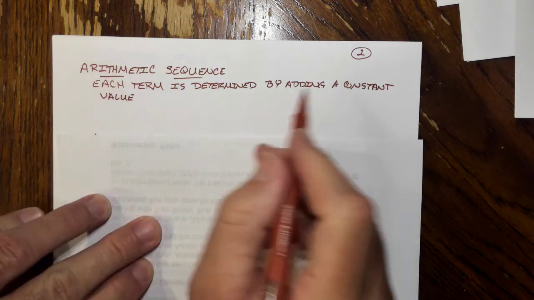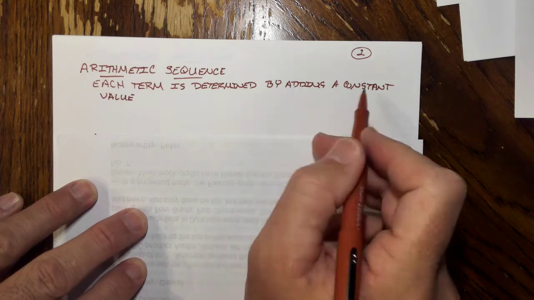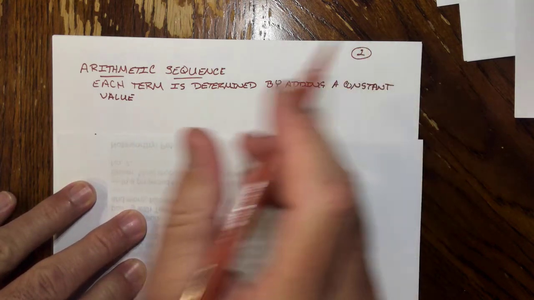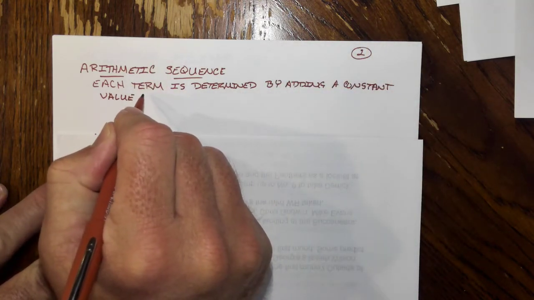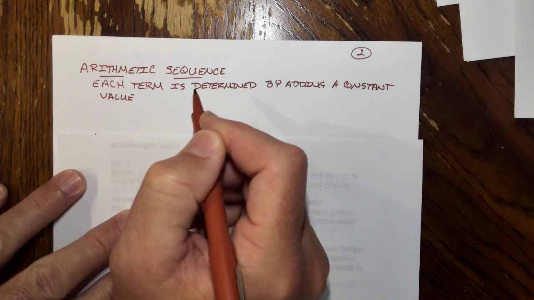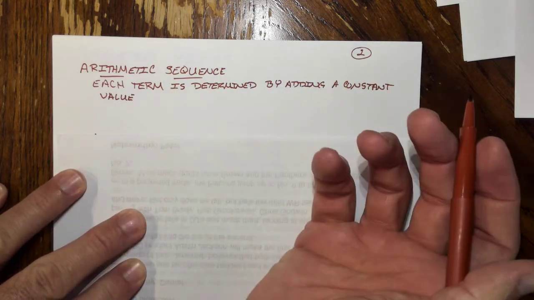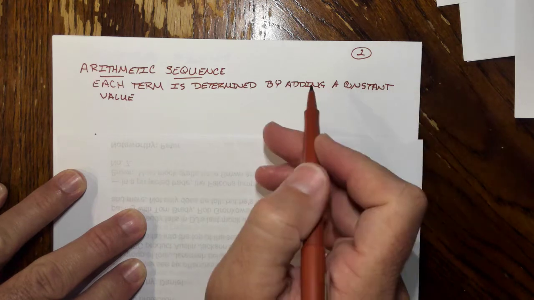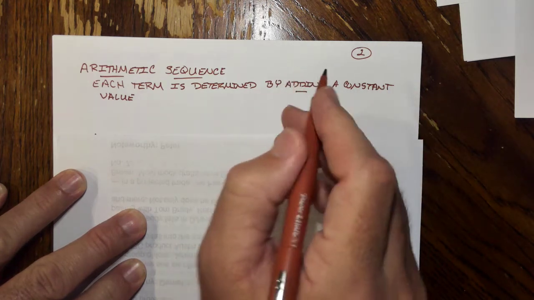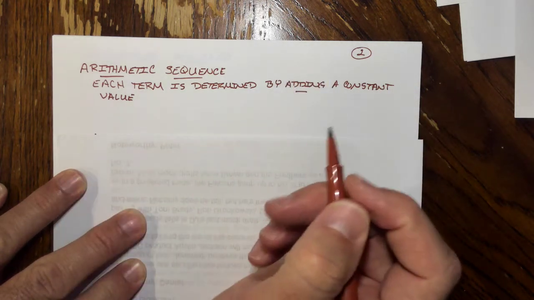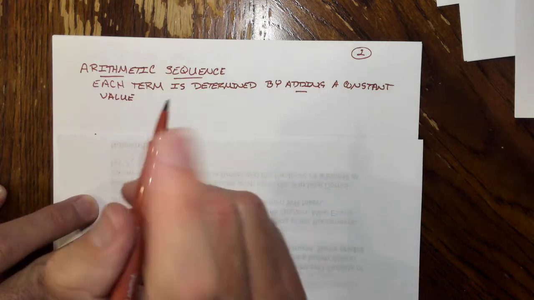Now, this is a misnomer for some of us. Adding a constant value, we think adding is always plus, it's always plus. It could be adding a negative, or in other words, subtraction. Keep that in mind. Adding means you could also be adding a negative. So be very careful with that.